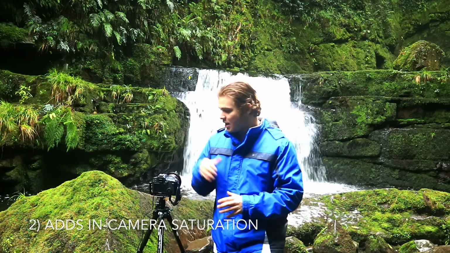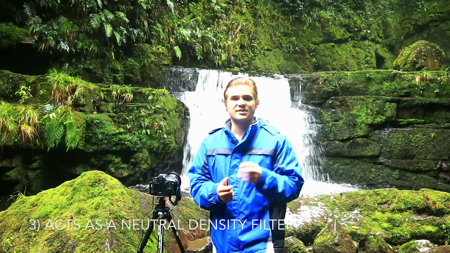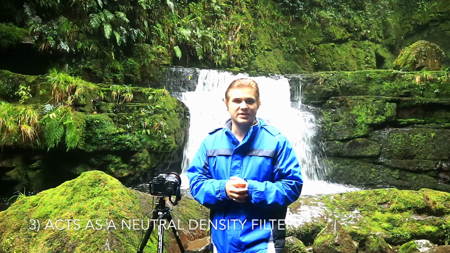The second reason is that when it cuts out that glare, it starts to saturate the colors. I'll show you a little example in a second of how using a polarizer can saturate the image and remove the glare, giving you better colors in your raw files. The third reason is that they usually act as 1 or 2 stop ND filters in front of your lens. ND is neutral density, which puts a dark piece of glass in front of your lens, slowing down your shutter speed, perfect for these sorts of waterfalls and conditions.